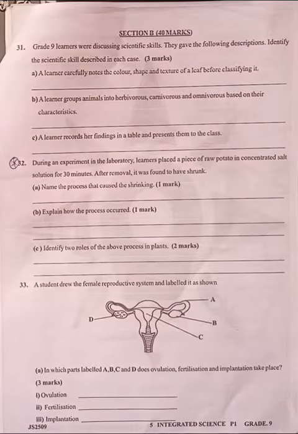Welcome again for the KJSEA Integrated Science Revision. That is section B, the structured questions. Grade 9 learners were discussing scientific skills. They give the following description. Identify the scientific skill described in each case.